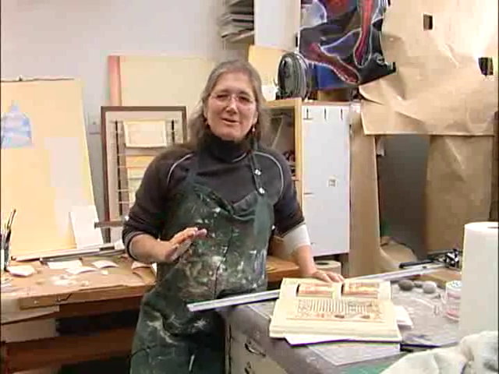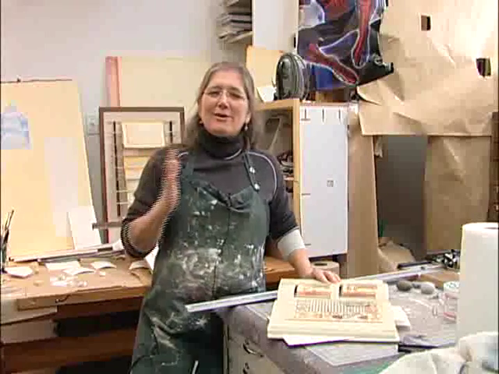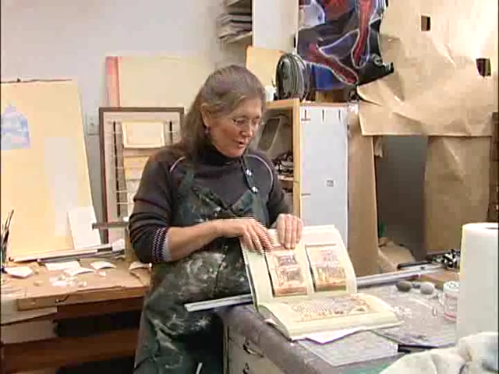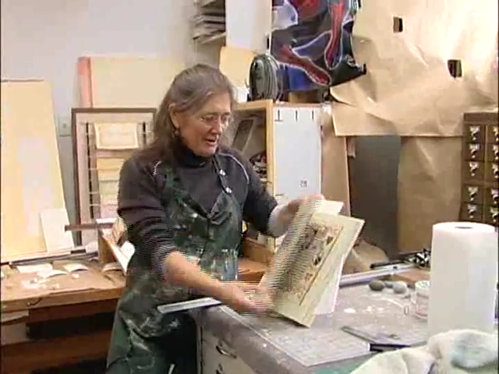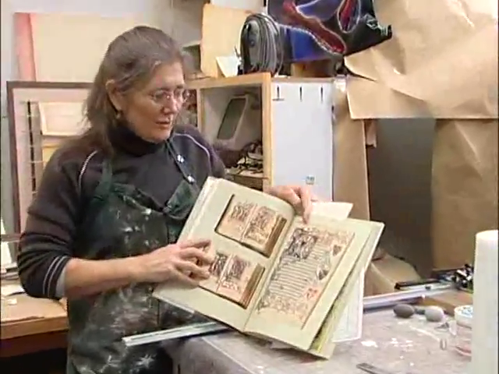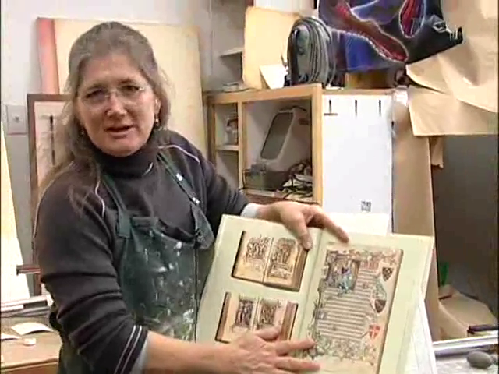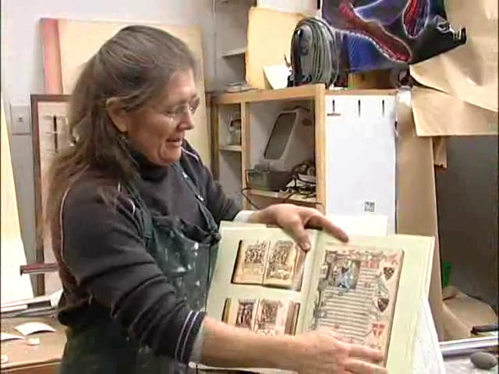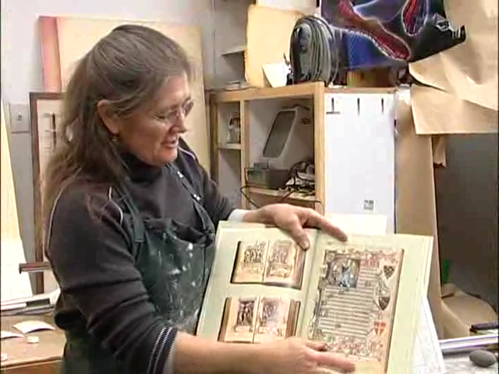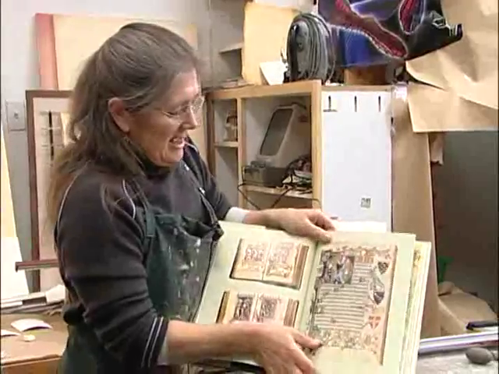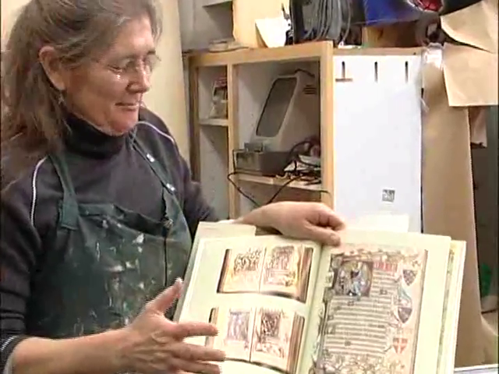I'm just going to start out talking a little bit about books, beginning with really old books and what they are made up of and what the elements are that constitute the page of an old book. I have a book here with reproductions of old manuscripts that were made in the 1500s in Europe. And I'll show you a few pictures of pages of books, and I'll tell you the names of some of the parts.